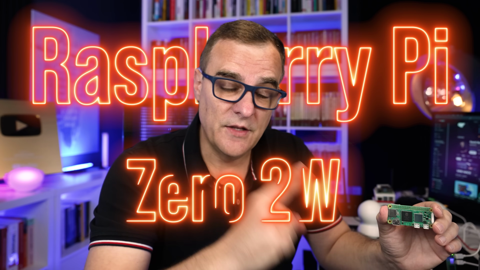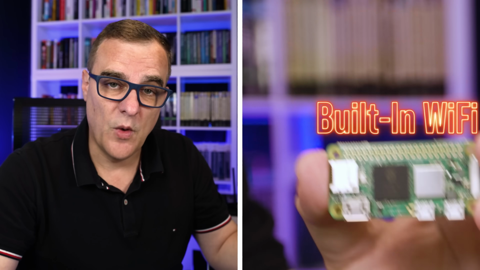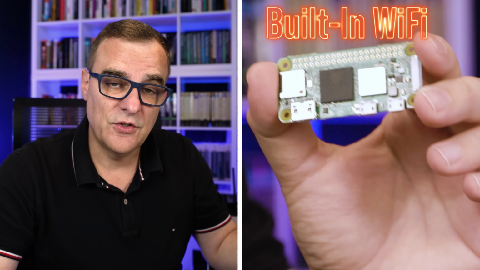This is a Raspberry Pi 02W. It has built-in Wi-Fi. And what's fantastic now is that you can use Kali Linux to attack Wi-Fi networks using just this little Raspberry Pi.